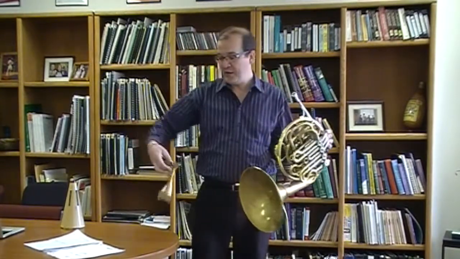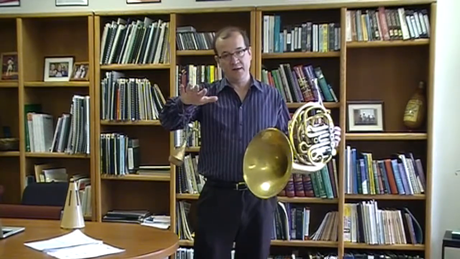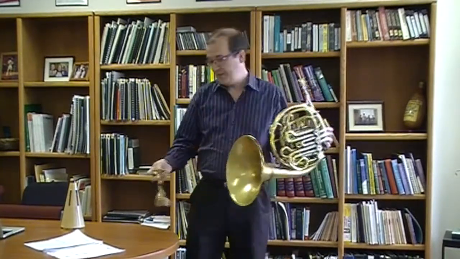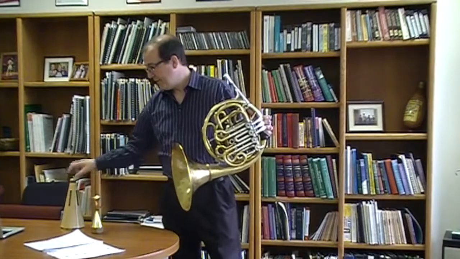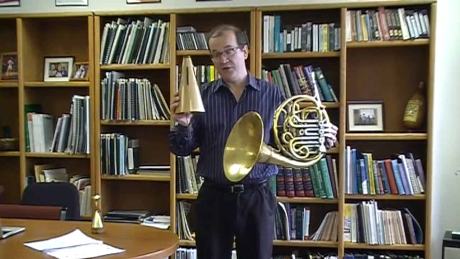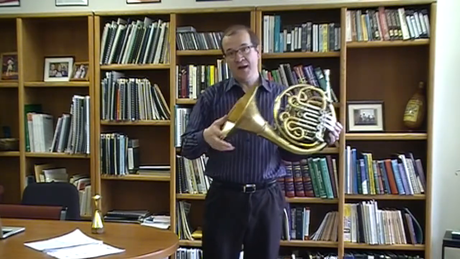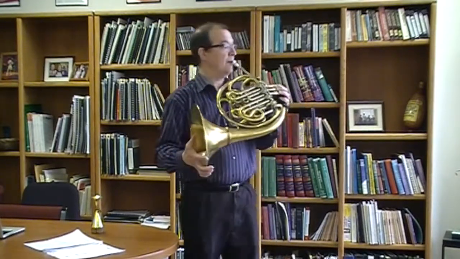If you need to make a quick change, if the change happens very quickly, you can hang it like this and place it in the bell. If one does not have a stop mute, a regular straight mute can also be a good substitute. It does not have the nasal quality of the stop sound.